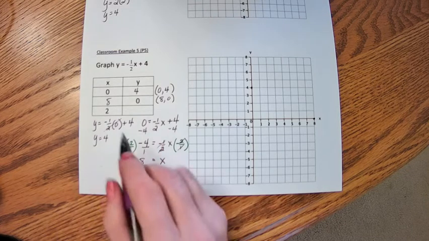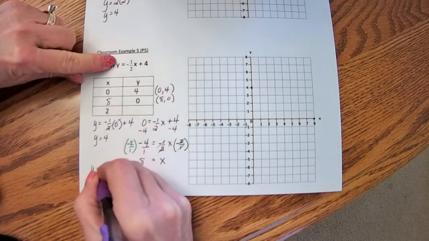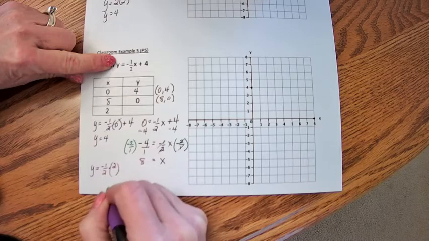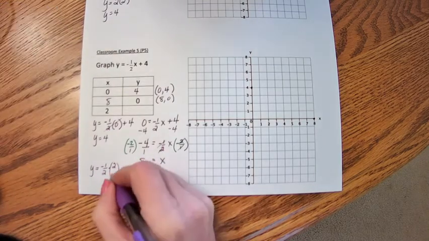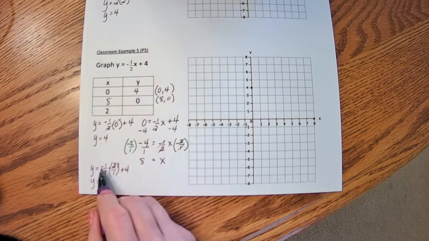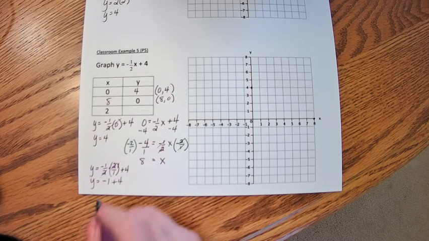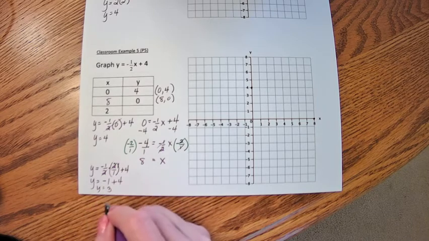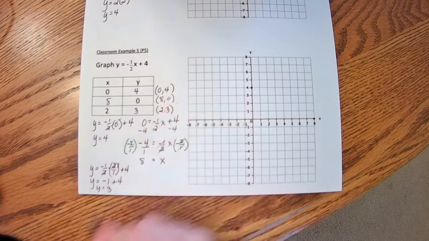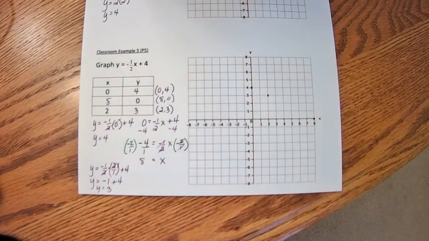And just to make sure everything lines up, we're going to do one last point when x is 2. So y equals negative 1/2, substitute in a 2 for x, plus 4. 2 goes into 2 once. So we have negative 1 times positive 1 is negative 1 plus 4. So my y is going to be 3. So that means the point 2, 3 is on the graph. X is 2, y is 3.